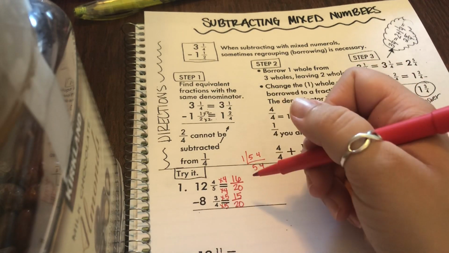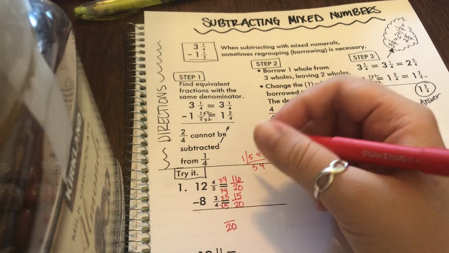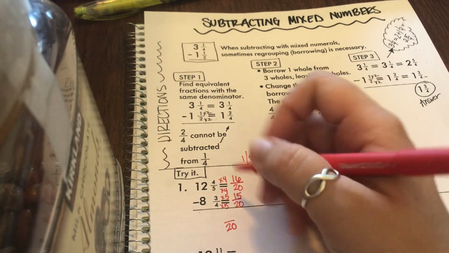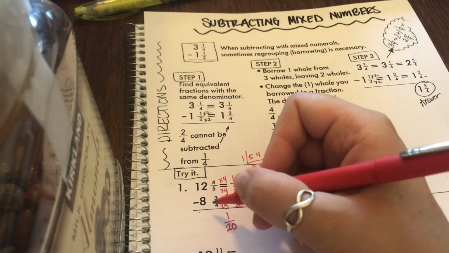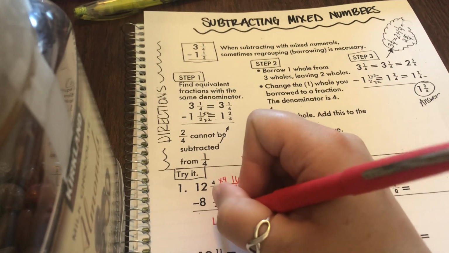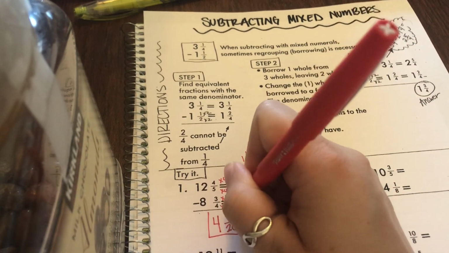Now that they have the same denominator, go ahead and keep that the same and combine your numerators. 16 minus 15 is 1. And then don't forget about those whole numbers. 12 minus 8 is 4. Can you reduce 1/20? Nope. So you're done.